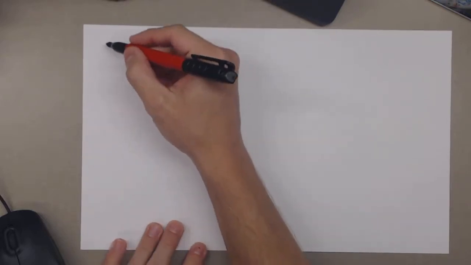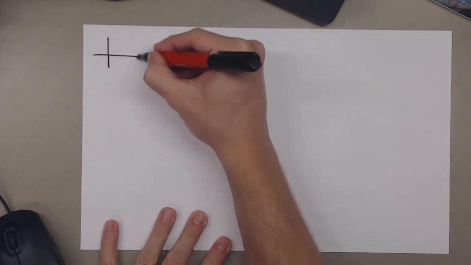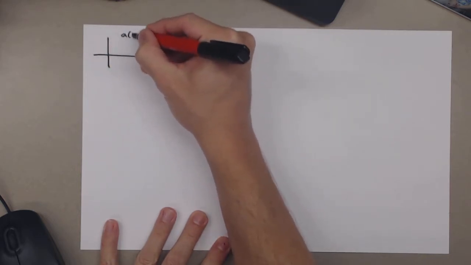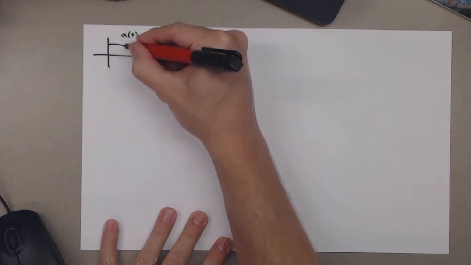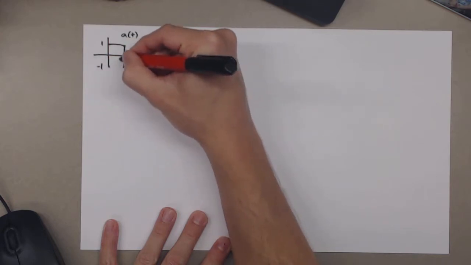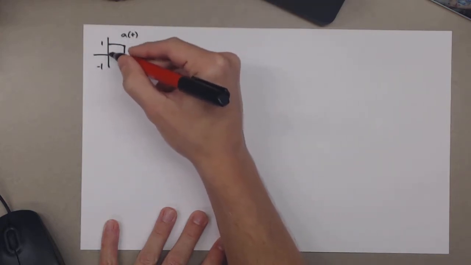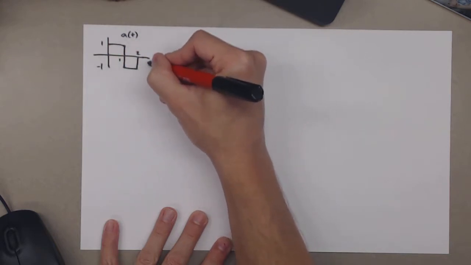So in this video we're going to look at a convolution that we looked at in class, but we're going to solve it a different way. We were convolving these two signals. A of t was a positive pulse followed by a negative pulse. So 1 between times 0 and 1, and minus 1 between 1 and 2.